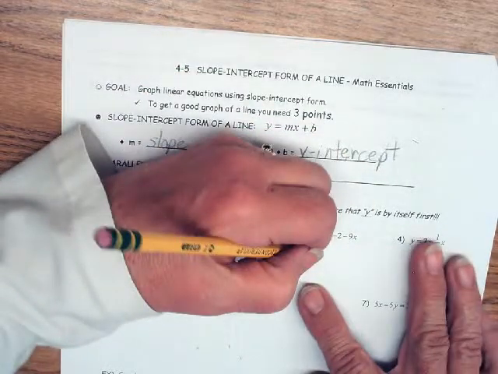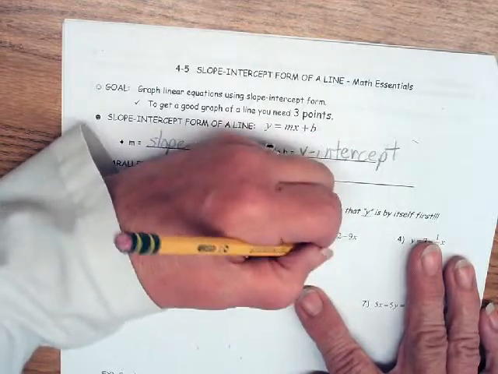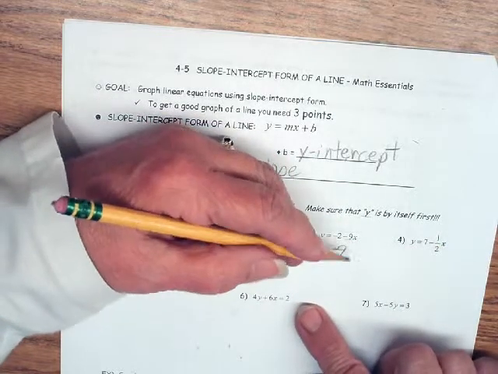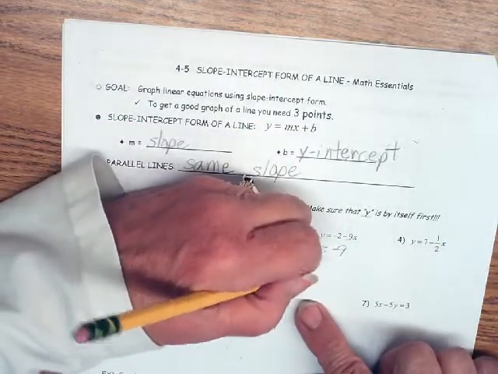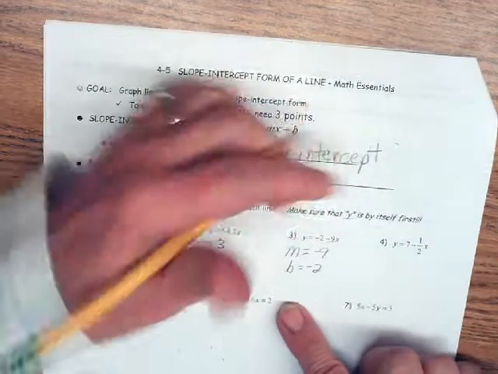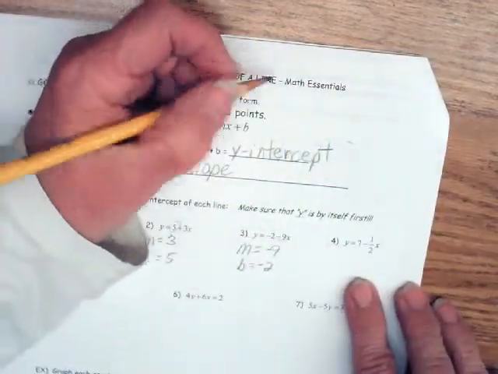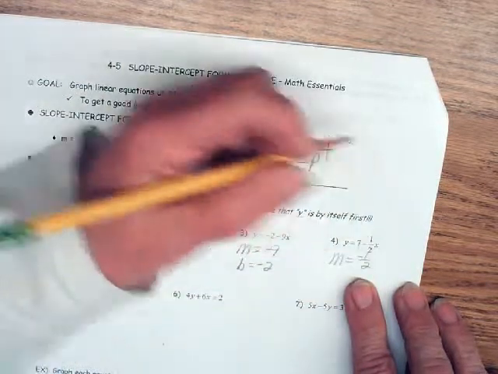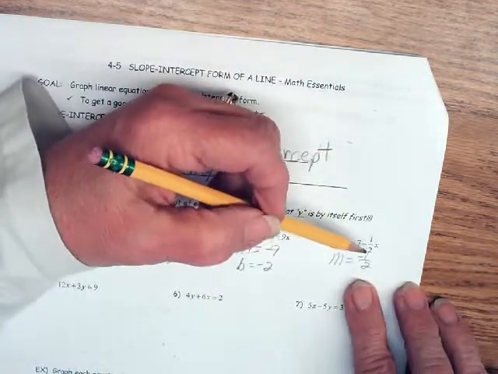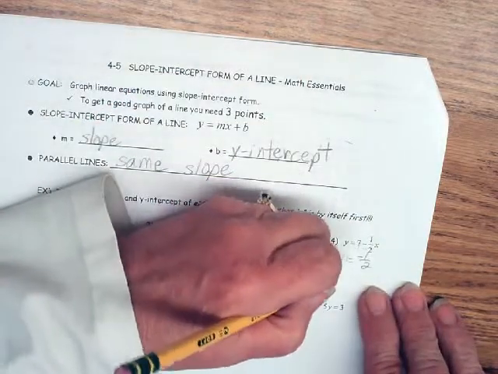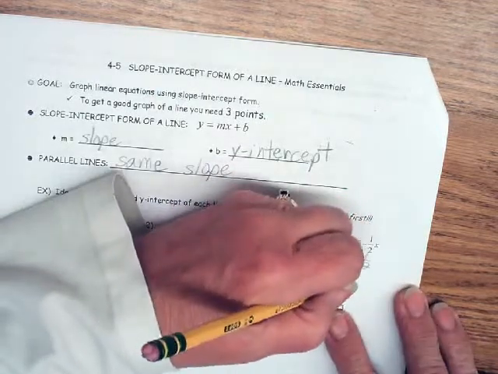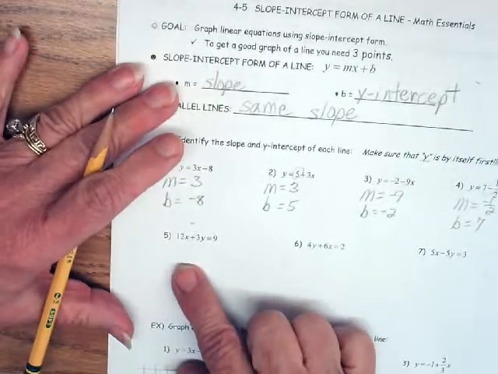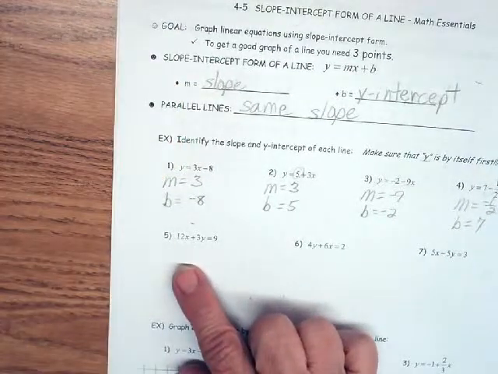On number 3, the slope this time is going to be negative 9. We're going to go down 9 units and over 1 to get to the next point. And the y-intercept is at negative 2. Number 4 tells us that the slope is negative 1/2. That means you go down 1 point and over 2. And it crosses the y-axis at 7. That's the y-intercept.